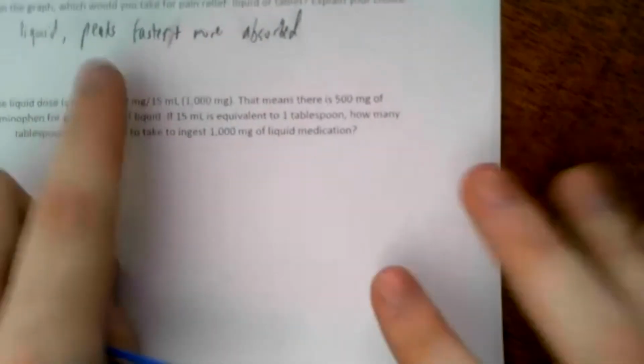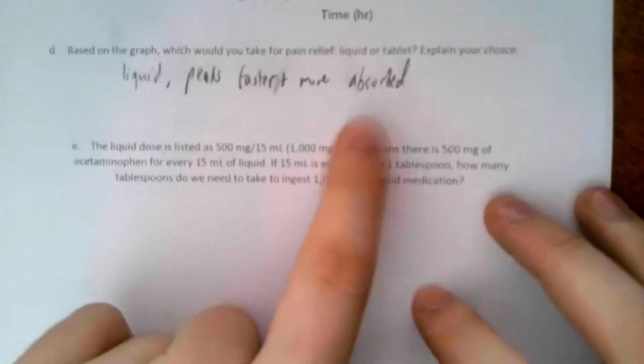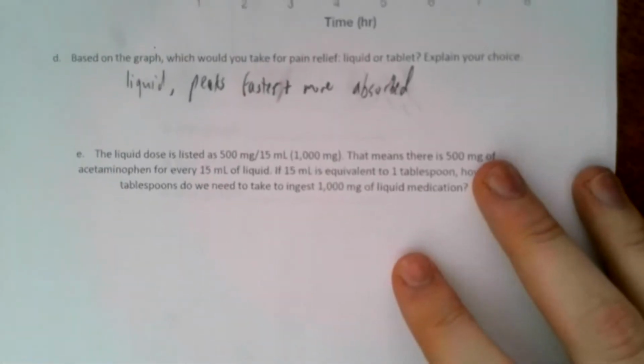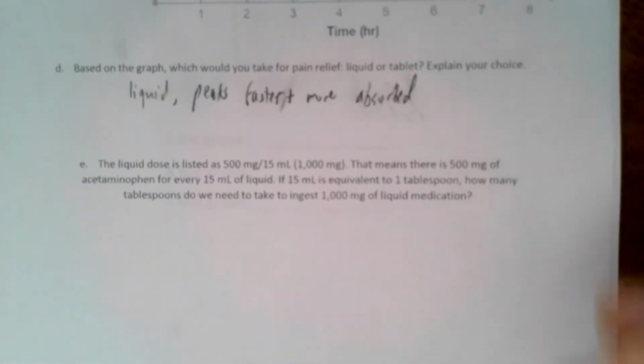Or I guess I'm just going to put more absorbed. I think that's a faster way to write it. So it peaks faster, and we have more of it absorbed into the bloodstream. Okay. Hopefully that answers your question, Mary. So that's why we had a difference, was just to compare them at the end.